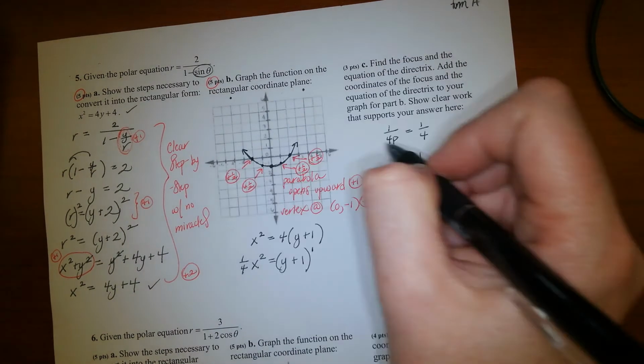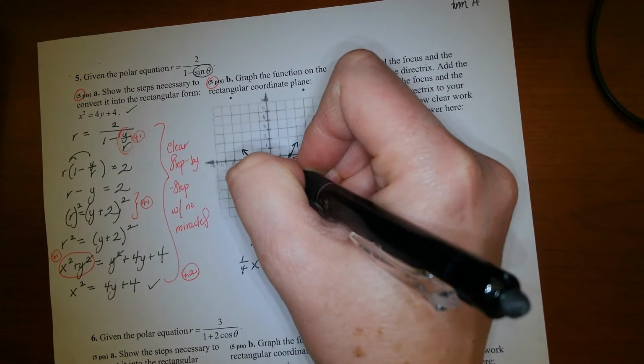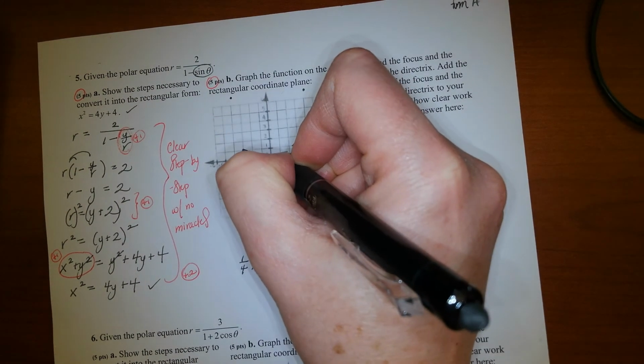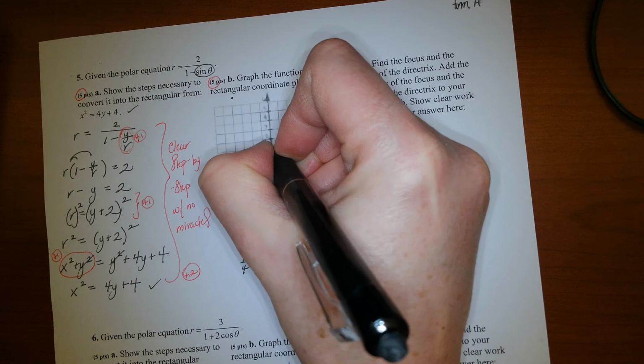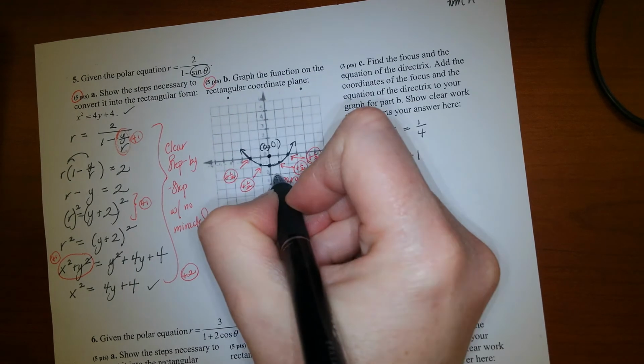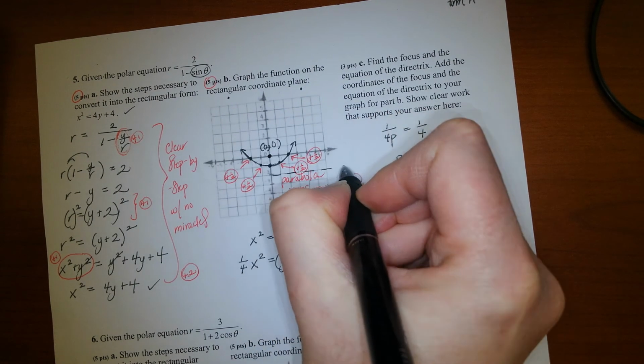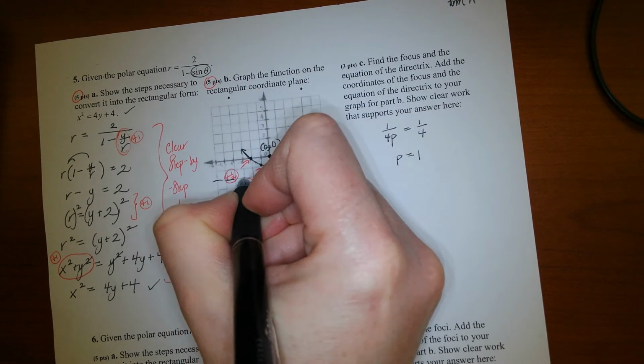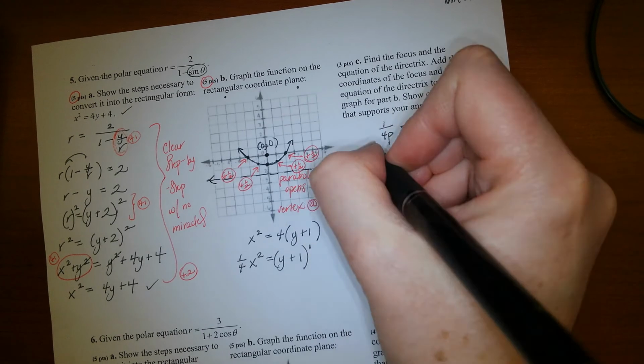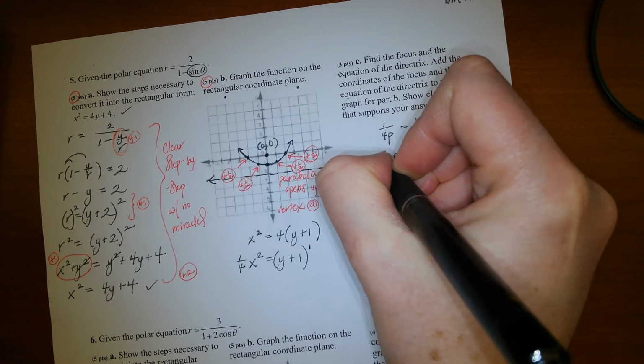And then from there, you would have to know what p means. It's the distance from your vertex to your focus. So the focus would be at 0, 0. And then you'd have to know the directrix would be on the other side. In this case, it would be horizontal, and so that would be at y equals -2.